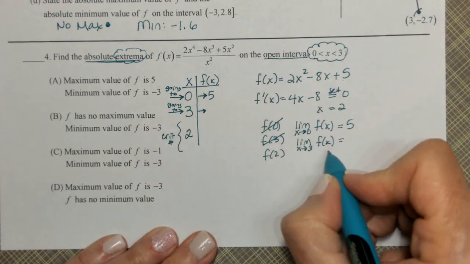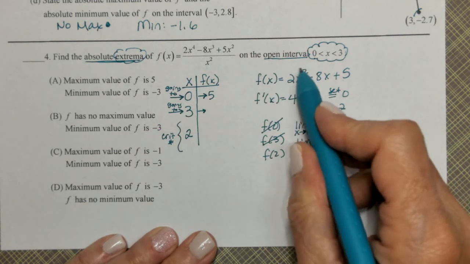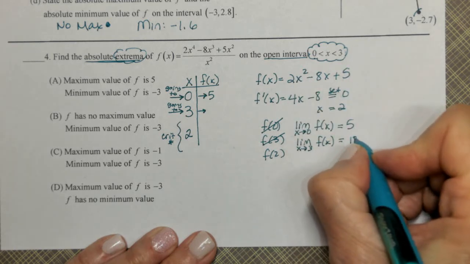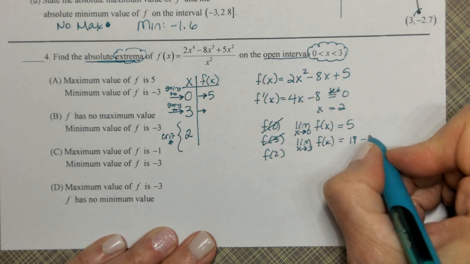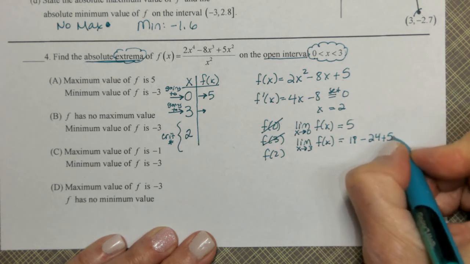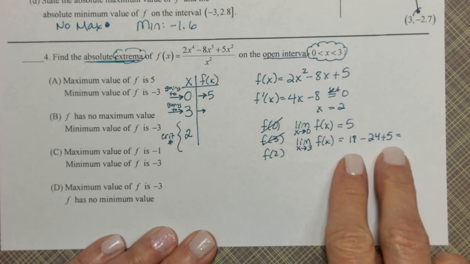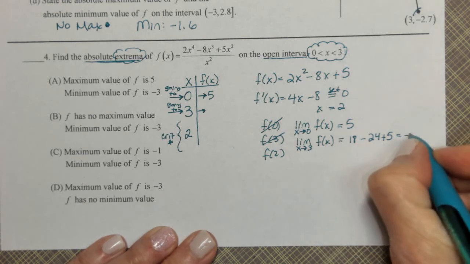The limit as x approaches 3 would be 2 times 9, that's 18, minus 3 times 8, that's 24, plus 5, so that is 18 plus 5, 23 minus 24, so I got negative 1.